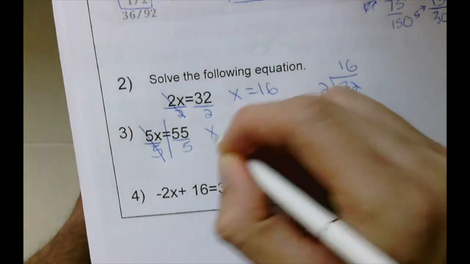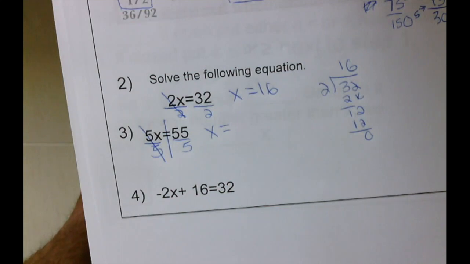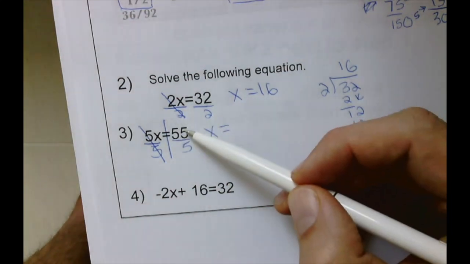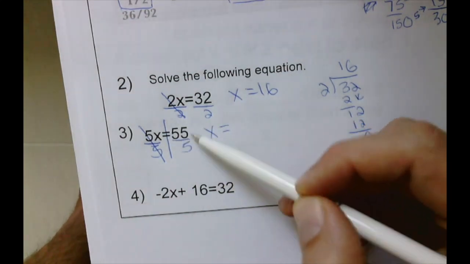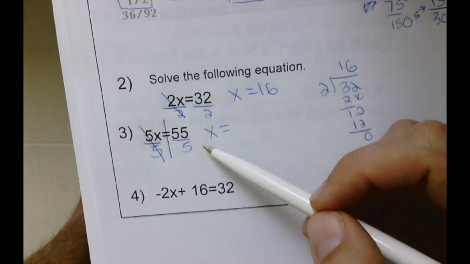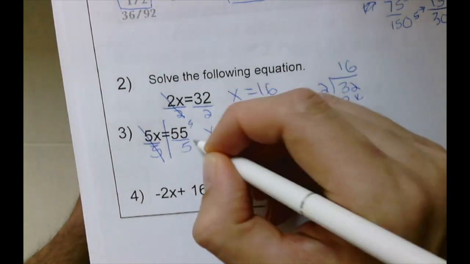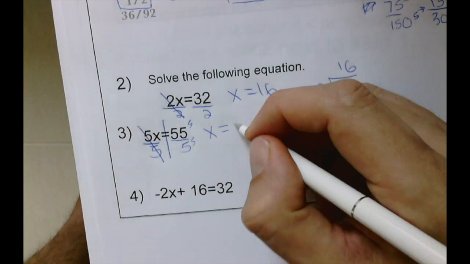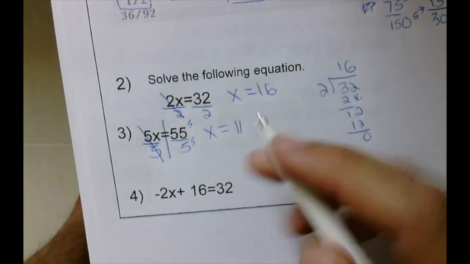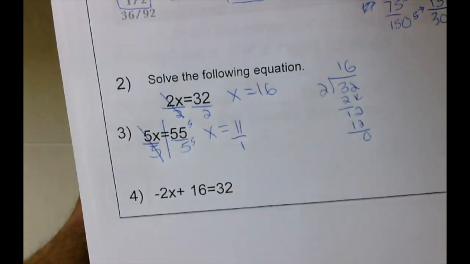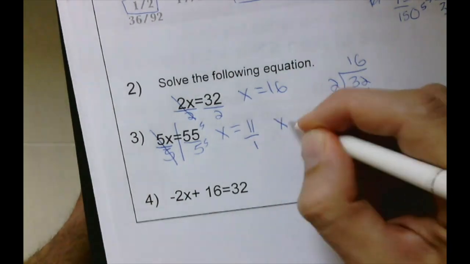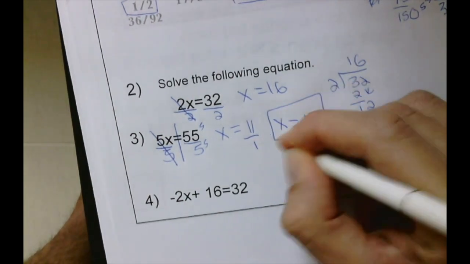Now I'm left with 55 divided by 5. I know both of these numbers end in a 5, so I can divide them both by 5. So, 55 divided by 5 is 11, and 5 divided by 5 is 1. So my answer is x is equal to 11.